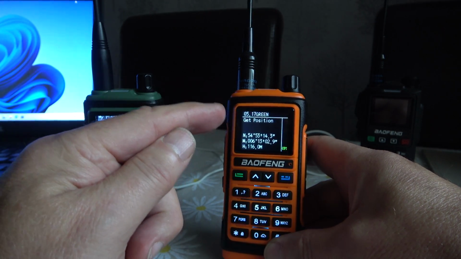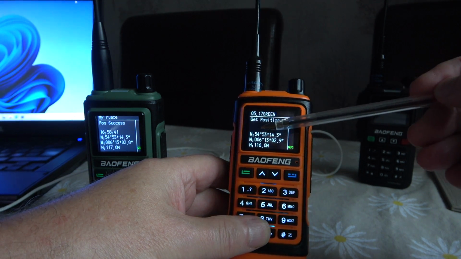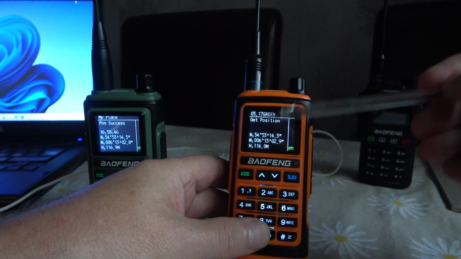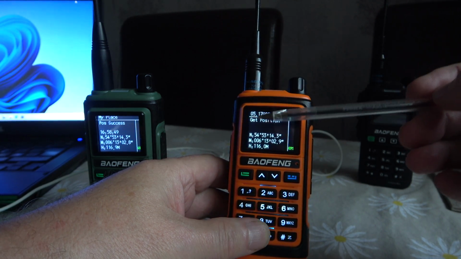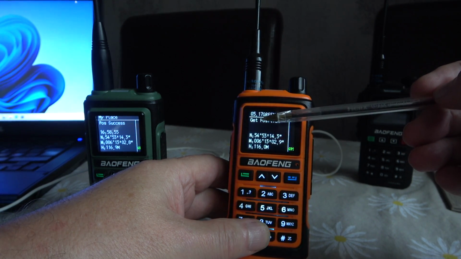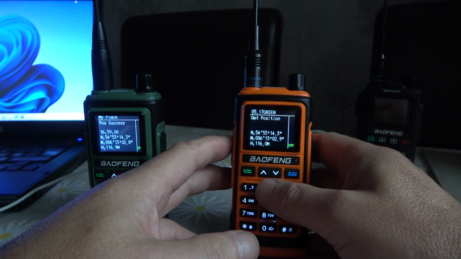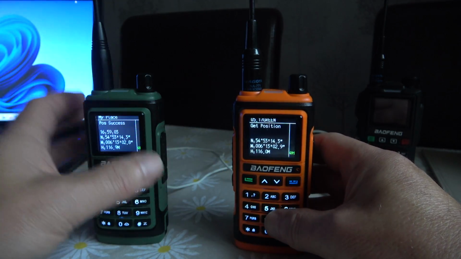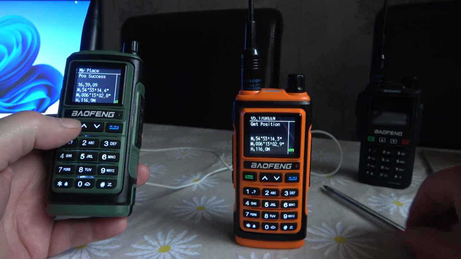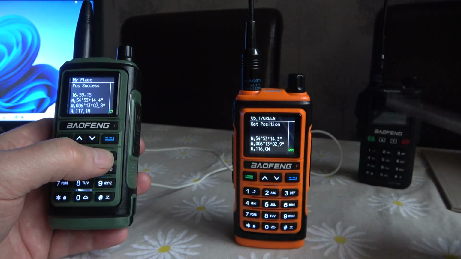There we go. And now you'll see in the green radio I have got the GPS coordinates for the green radio. I have been able to acquire the GPS coordinates for the green radio. So that's all well and good. What now if I'm on my green radio and I want to find the GPS position of my orange radio?